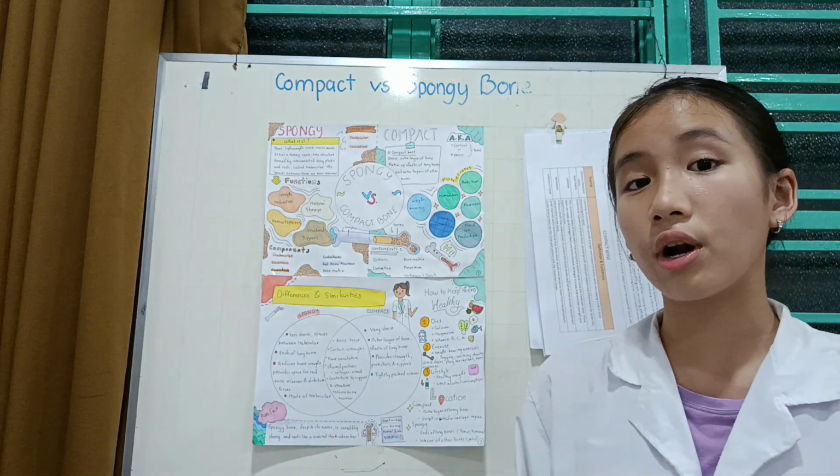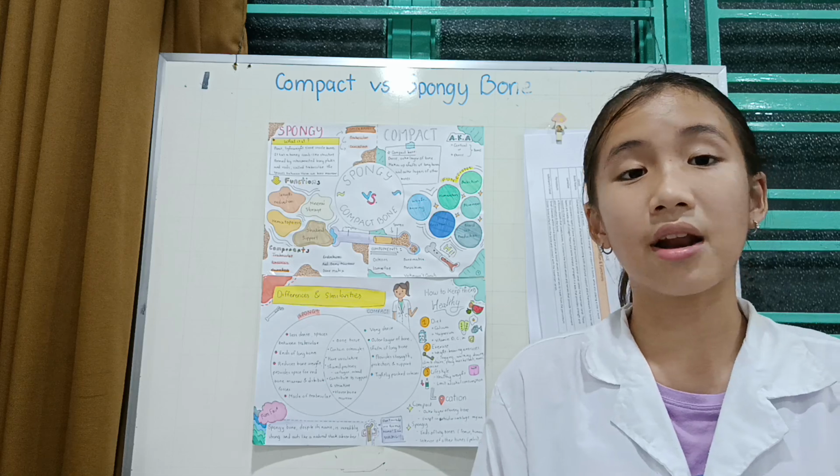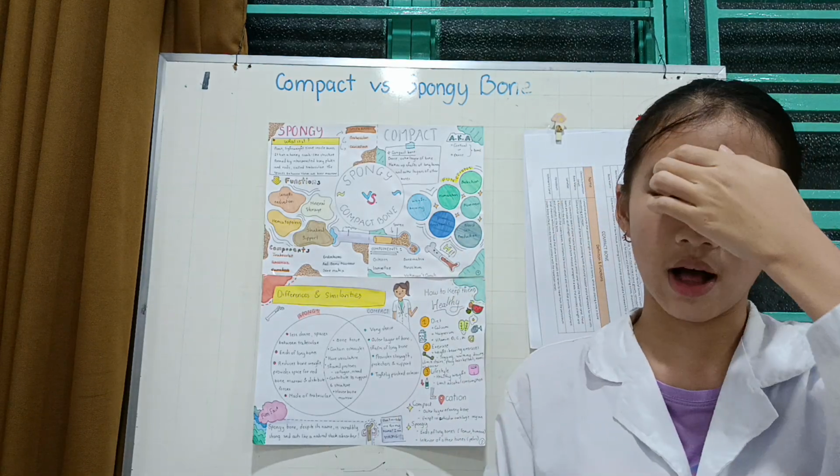Next is the mineral storage. The spongy bone stores calcium and phosphorus, and also helps with homeostasis too, which we'll talk about later in the compact bone as well.